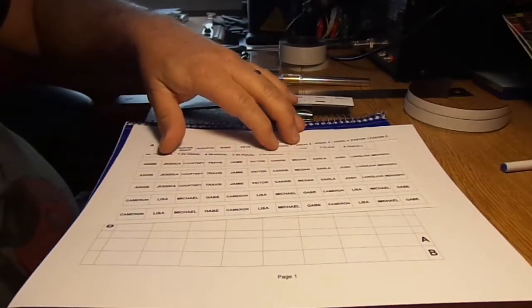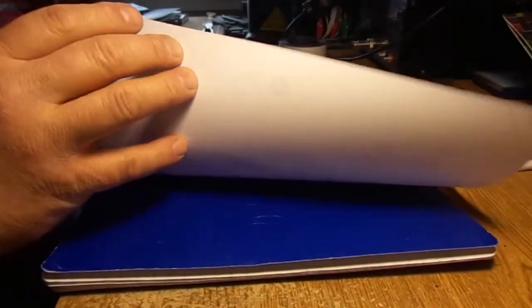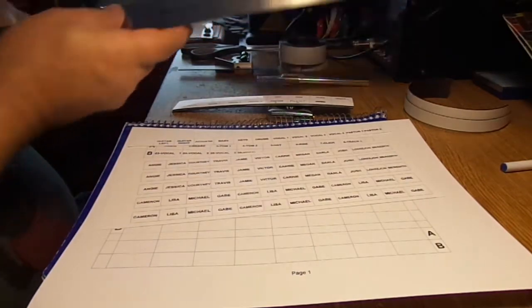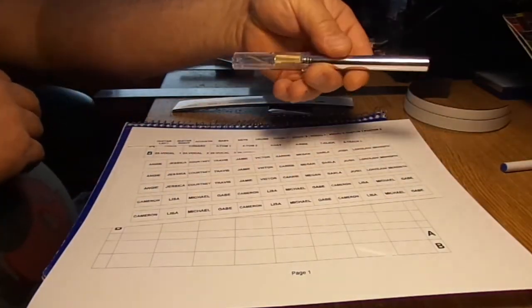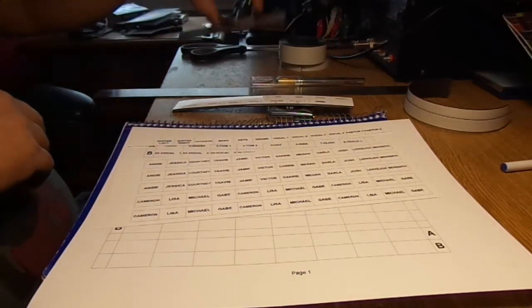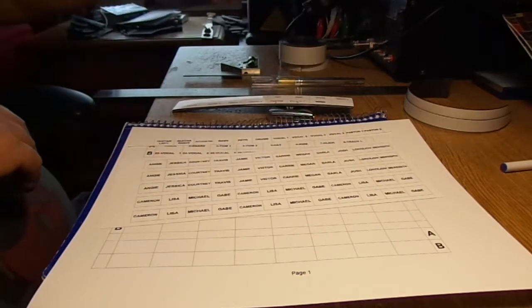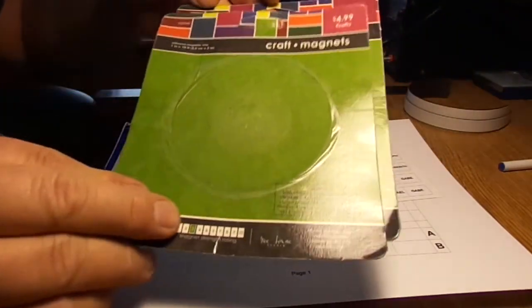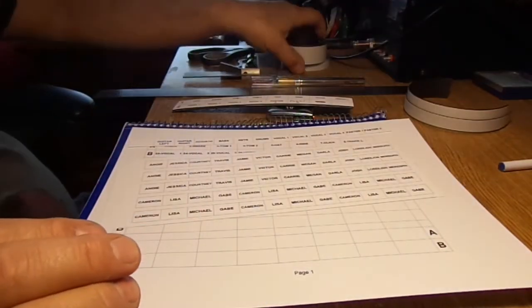So the things that we need to have to make this happen is glossy photo paper. We're going to use a straight edge, an X-Acto knife, a little mini T-square, a pair of scissors, and from the craft store we have some 1/2 inch and some 1 inch magnetic strip, which are these.